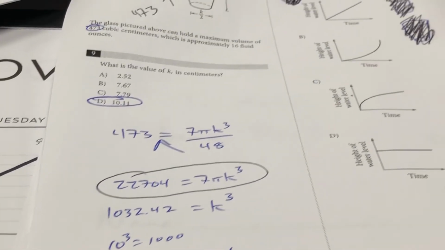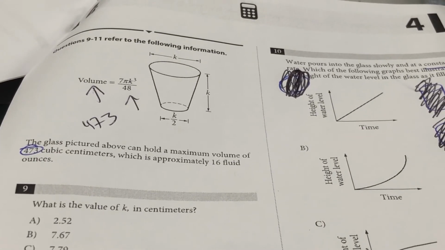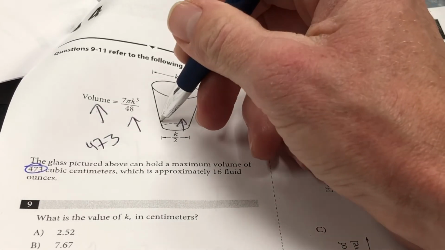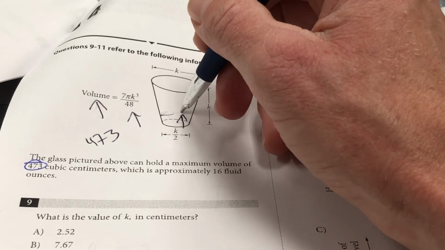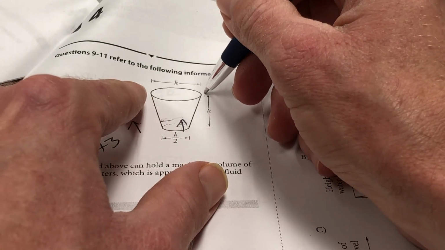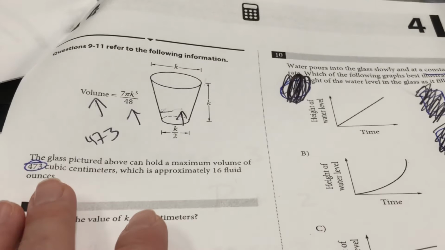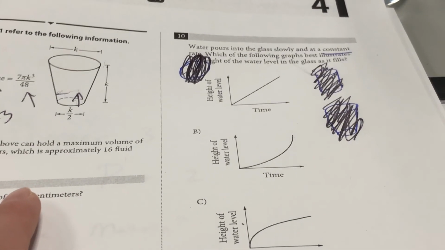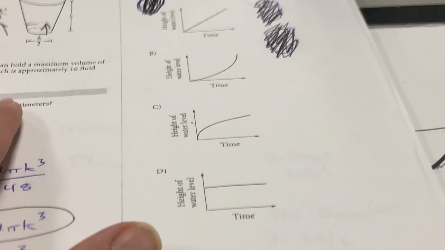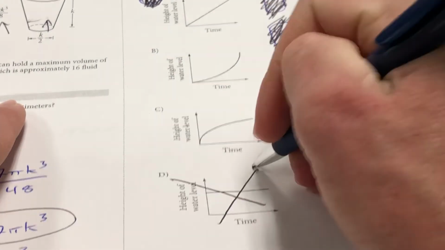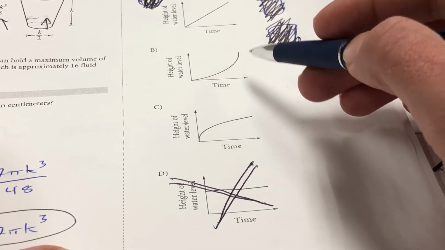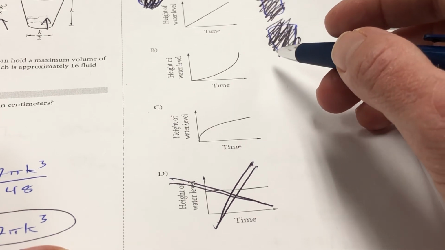Okay, folks, I made a boo-boo on 10. You can see there's a little bit of a curvature to this cup. So if it's filled up at a constant rate, its height's gonna get quite high early on, and then look, the radius kind of expands here, right? So it's gonna fill up a little more slowly. All right, so it's not A. As time goes, it's gonna fill up pretty quickly.